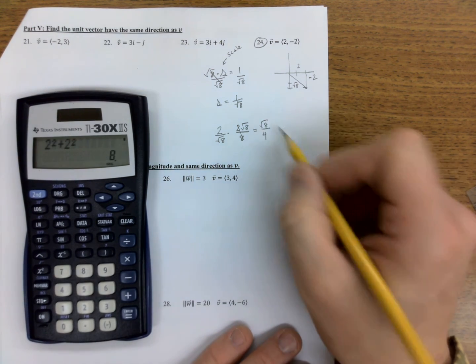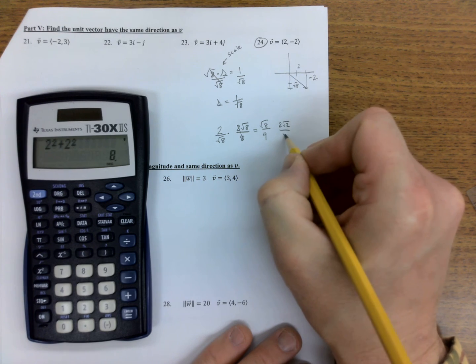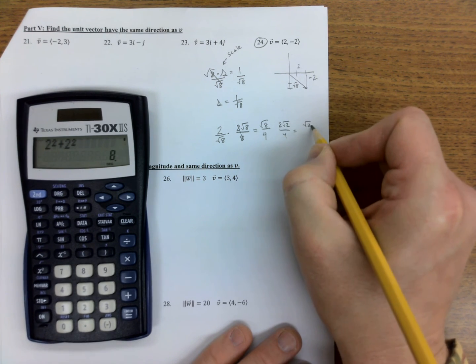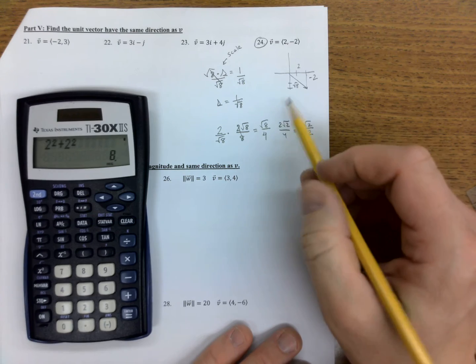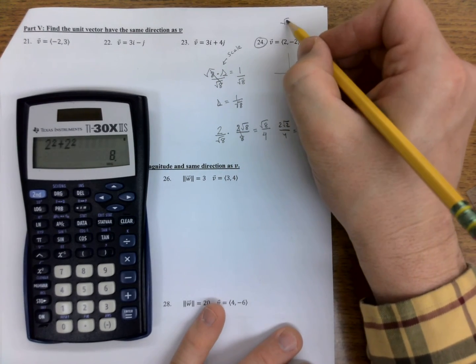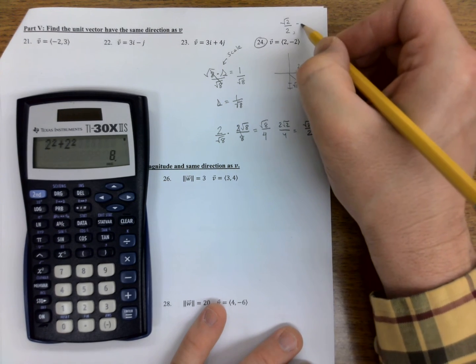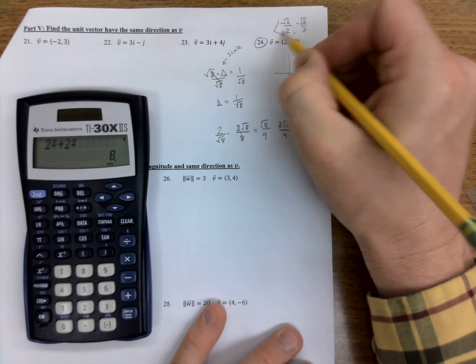But maybe we should have started way back at the beginning with root 8, which is 2 root 2, which is just root 2 over 2. Now, it might have been smarter to simplify there, but that's still the answer. So we have root 2 over 2, and if I do the same thing with the negative 2, it's going to be negative root 2 over 2.